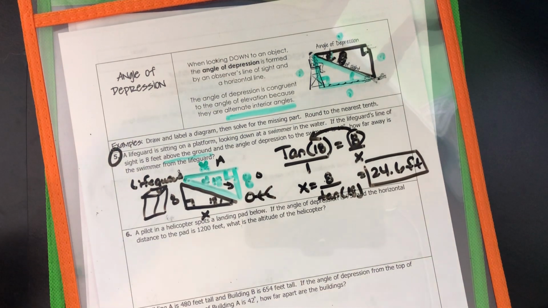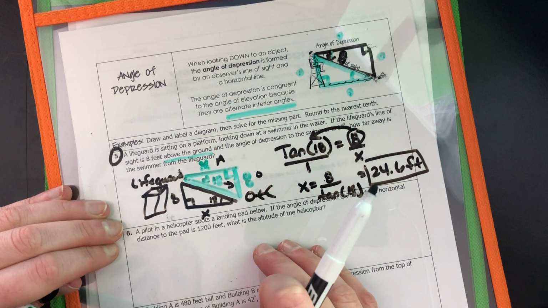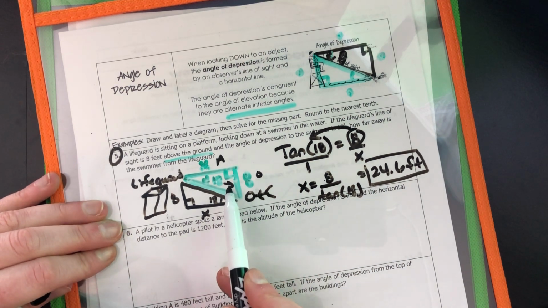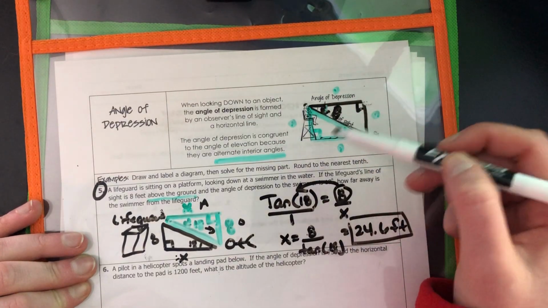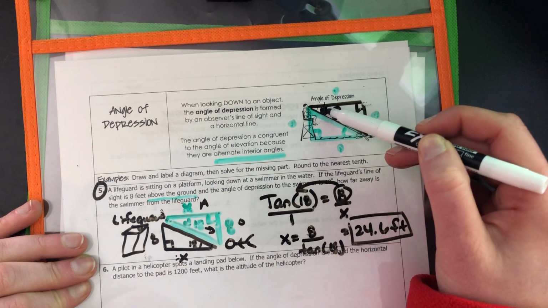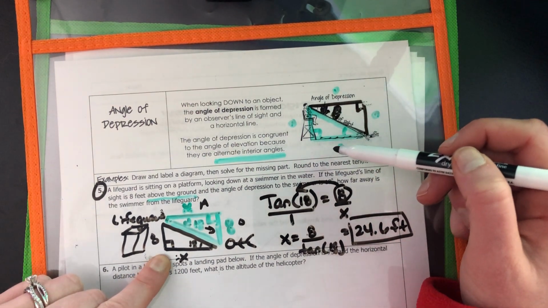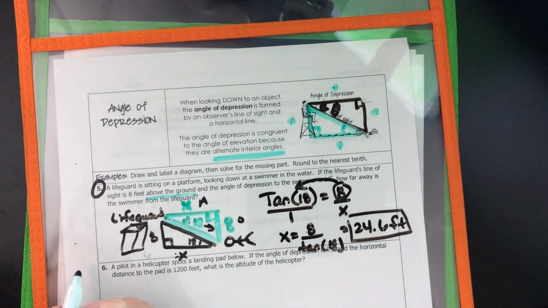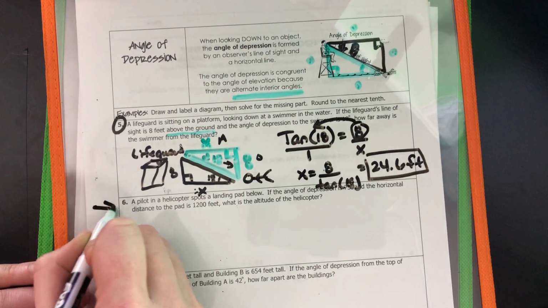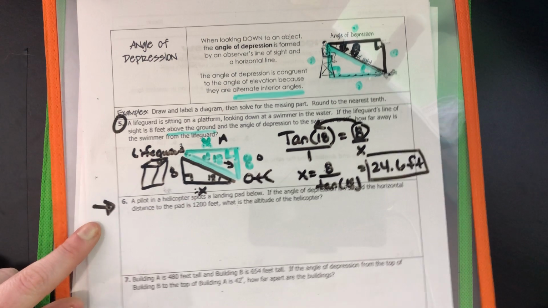Okay? So it's the same idea, except now we're looking down at something. It's a matter of, does this triangle make more sense to you or the one below it? Just like what I talked about up above here, does this one make more sense looking down at something, or do you prefer having your right triangle in the same direction we've always been doing? That is up to you. So what I'd like you to do is pause the video and try out number 6. Give it a try.